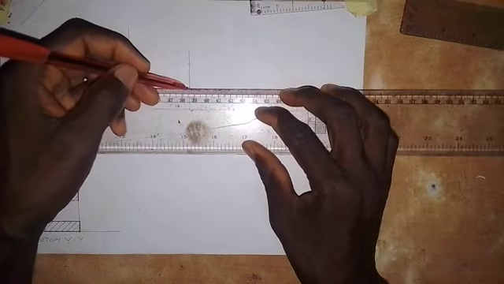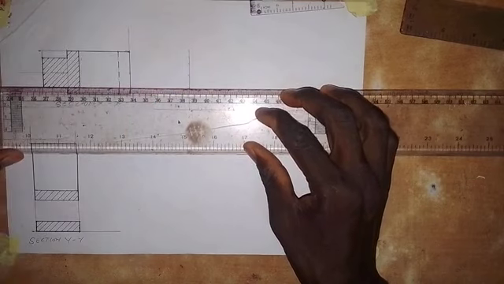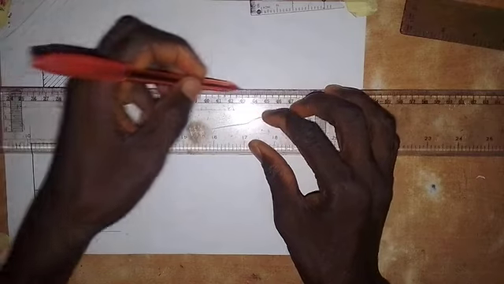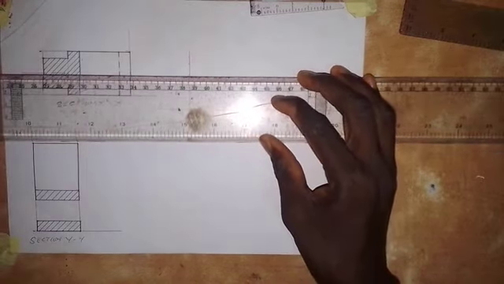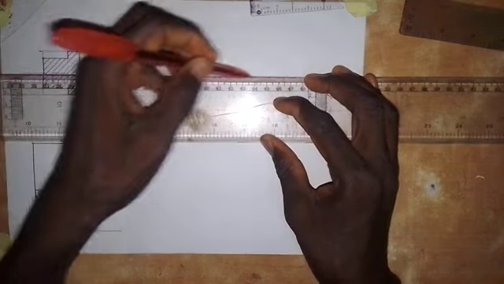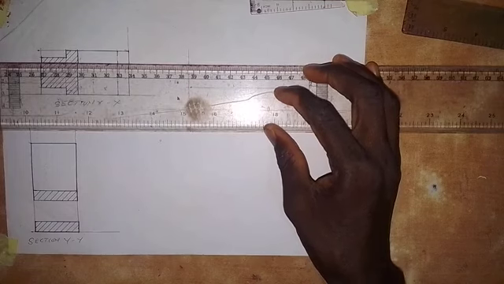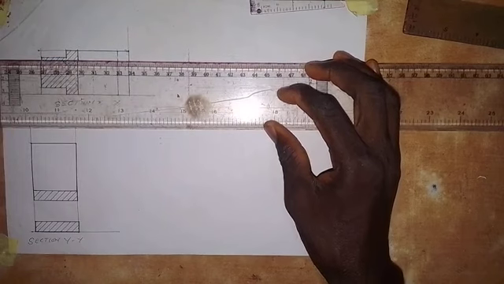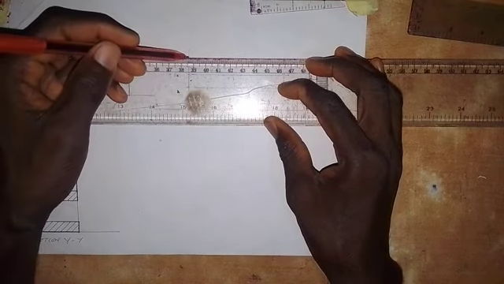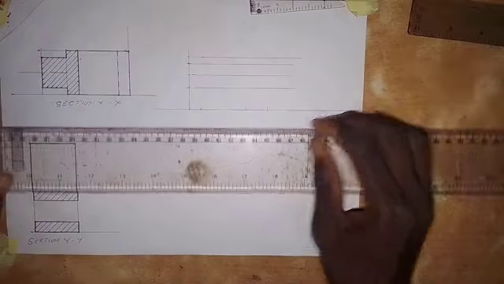So we'll draw a horizontal line from here to this side. Then coming here, I will draw a horizontal line, and at this point I will draw a horizontal line here like this. Then coming up here, I will draw a horizontal line.